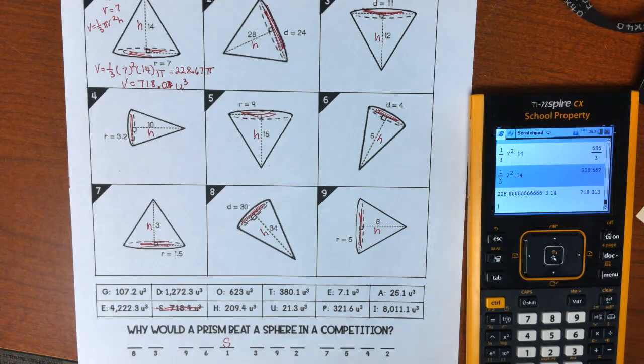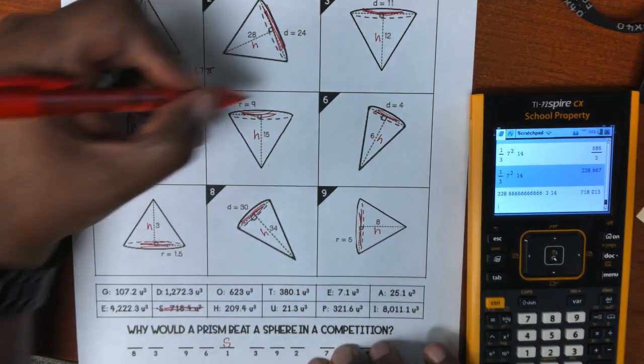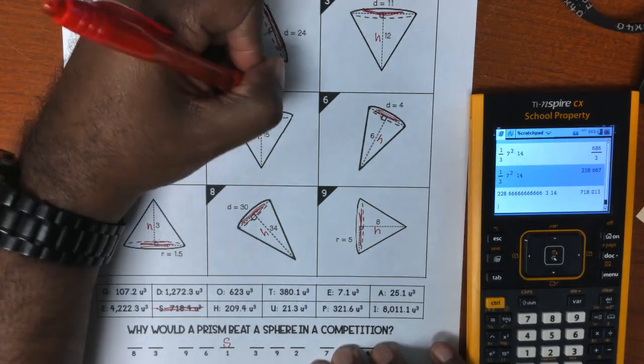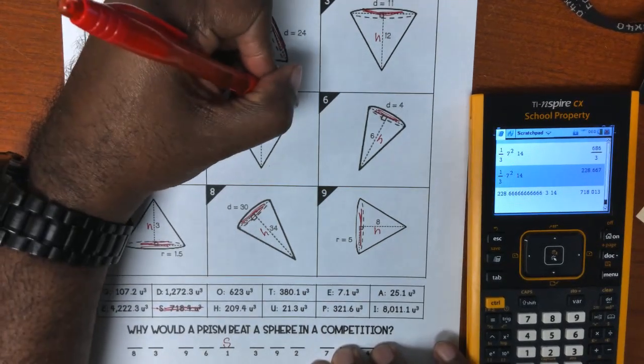Okay. Let's do one more. Or no, I want to do three more. Kind of do a three in a row thing. So let's do five. No, that doesn't work for three in a row. Yeah, it does. Okay, let's do five. So R is 9. H is 15.